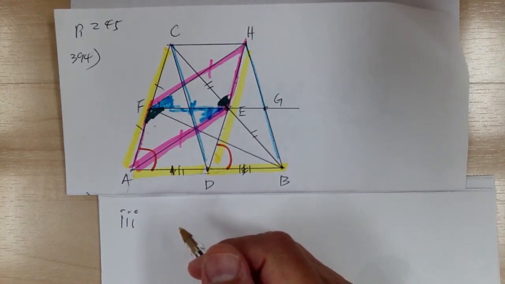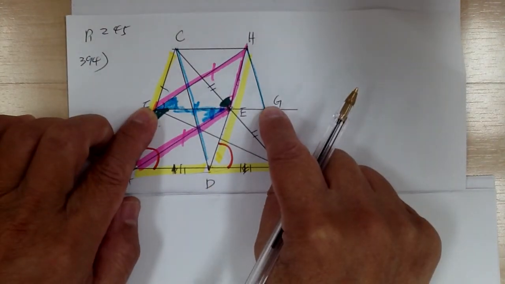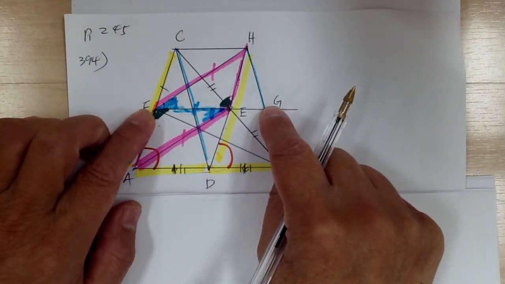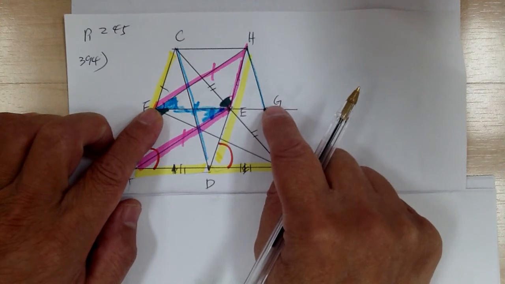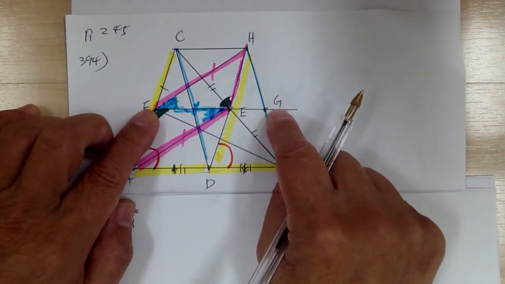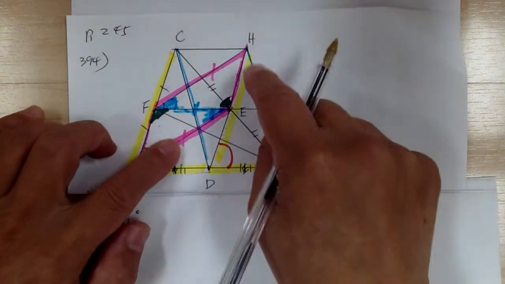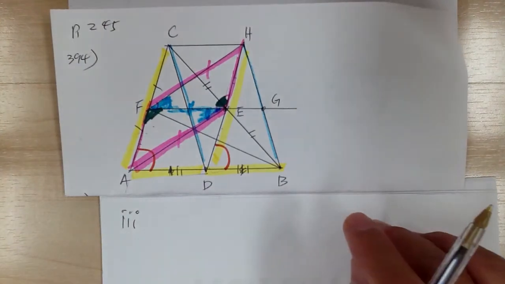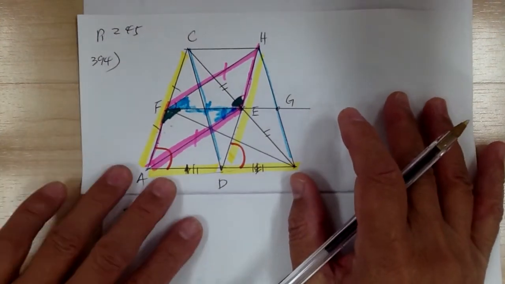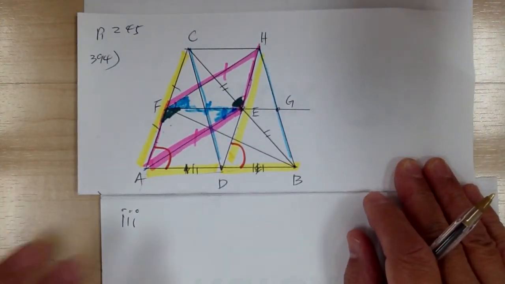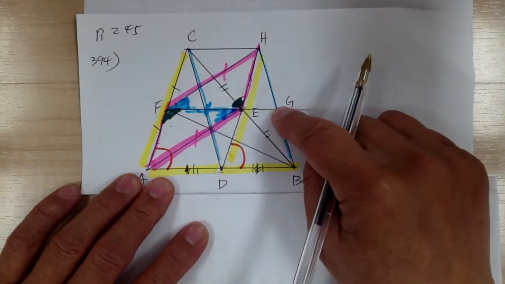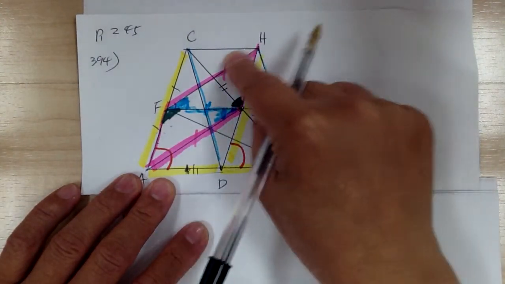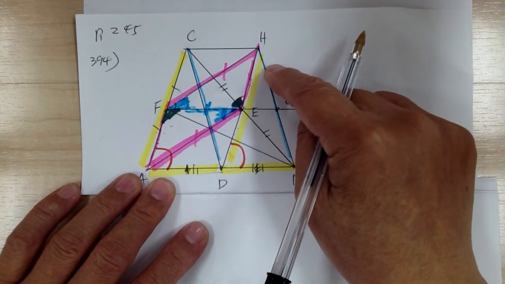Okay, so part 3, you want to prove that FG is the median of triangle BFH. So this is the median of this over here. So prove that this is the median of this triangle. So we need to prove that.